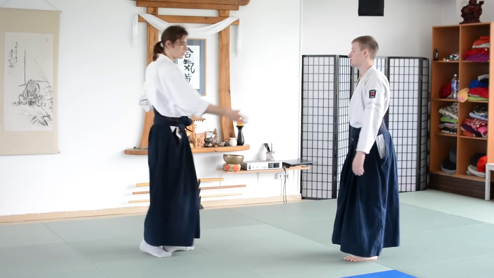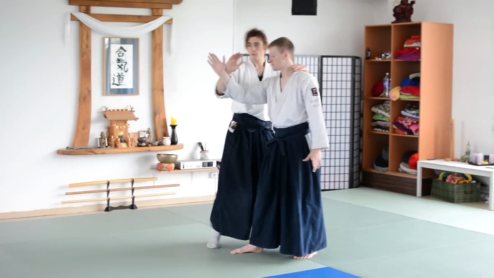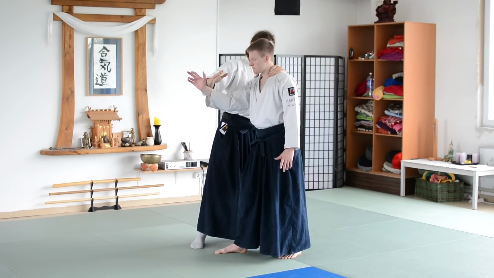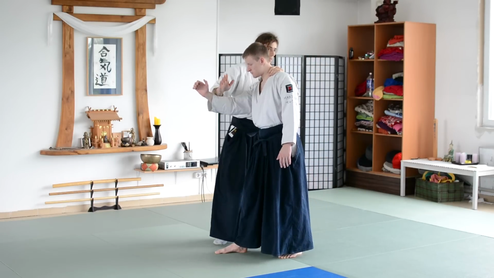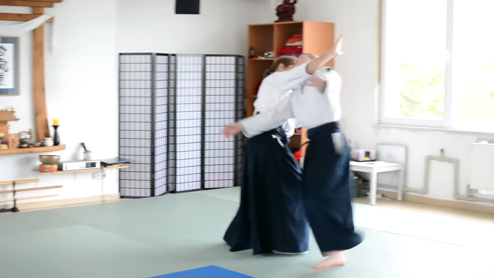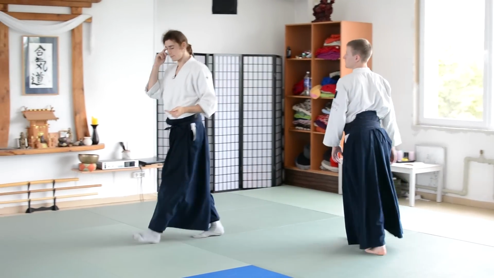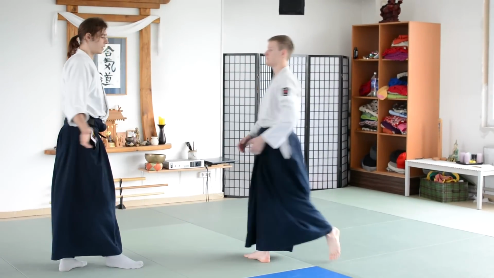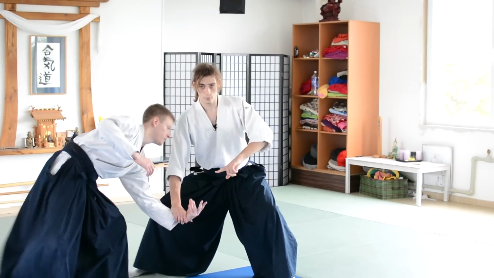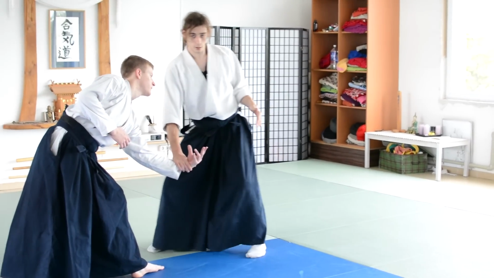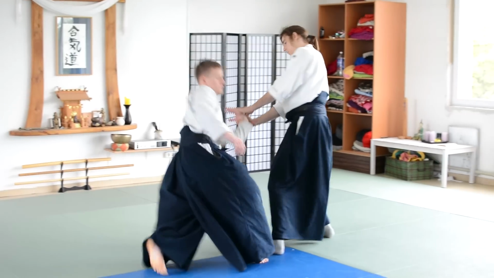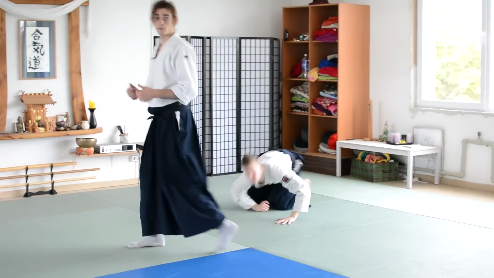And the same applies in many techniques. For example, shomenuchi iriminage, most of the time, most people will try to pull the person towards themselves. But if I give him space, if I move out and then I cut, it's much easier for him to go in. Same with tsuki, for example. I'm not trying to pull him towards me, but I move out, I bring him into where I was. Also, if you do kokyunage, I'm not pushing him towards myself or towards him, I'm giving him the space here. It's a lot about giving space, which makes Aikido life much easier.